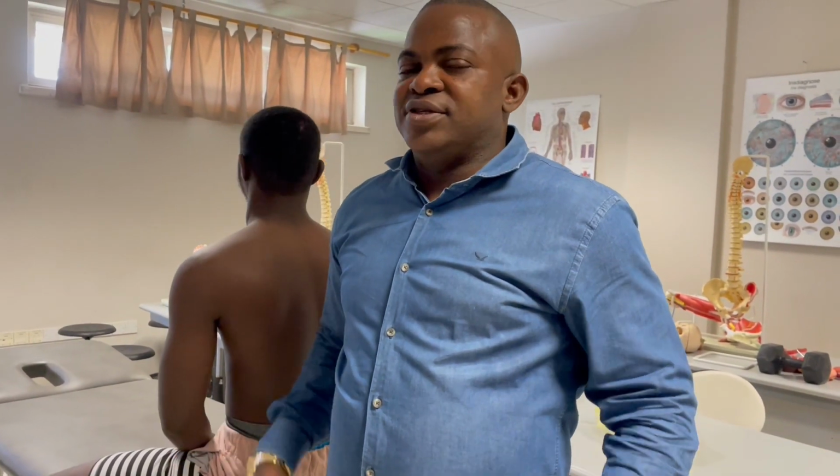So these are a series of muscle energy techniques that we can use to complement mobilization or manipulative thrust, or it can be used alone, or it can be used to complement spinal stabilization exercise in order to address the problem associated with sacroiliac joint dysfunction.